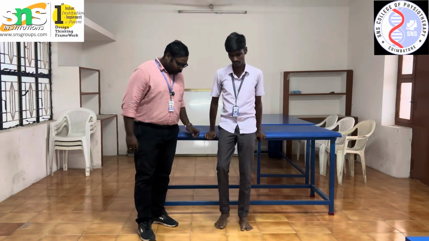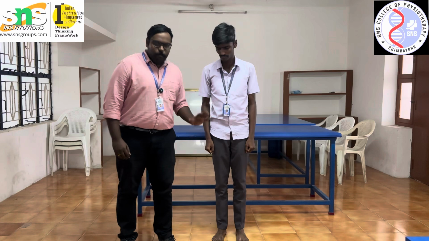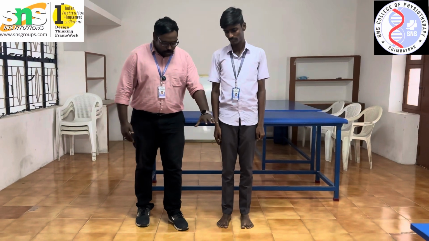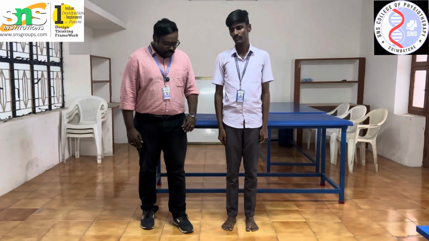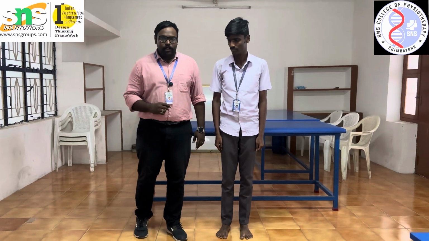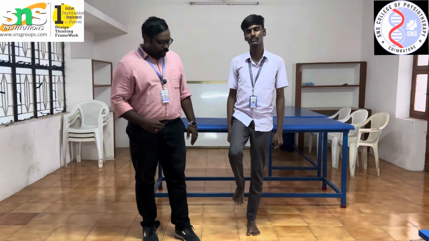Please stand. Now, Emmanuel is standing on both of his lower limbs. Look at his lower limb. Both feet are placed on the ground. Now I'm making him stand on one lower limb. Stand like this. Now look at his leg.